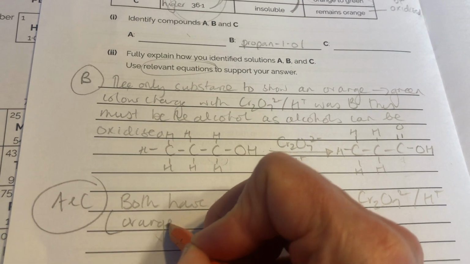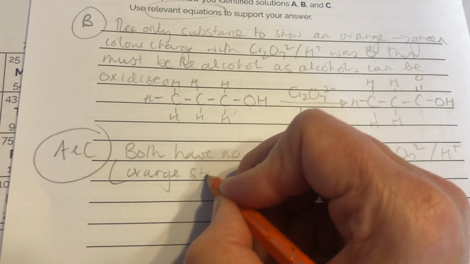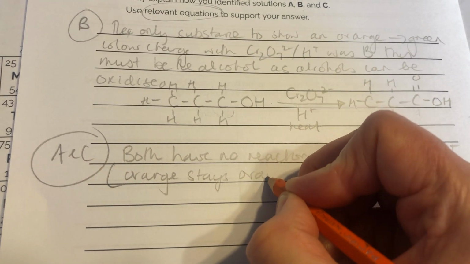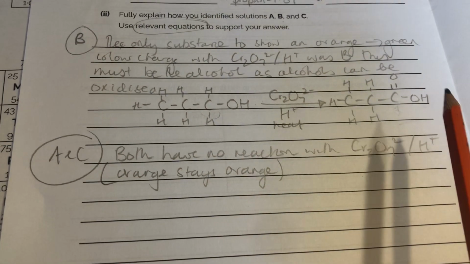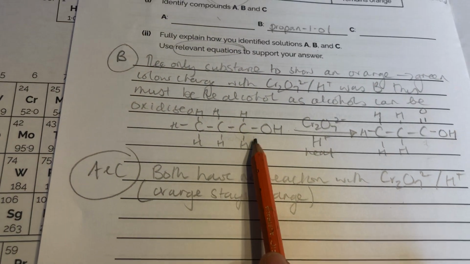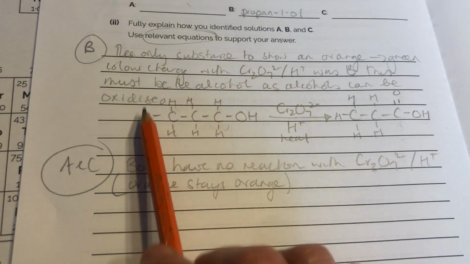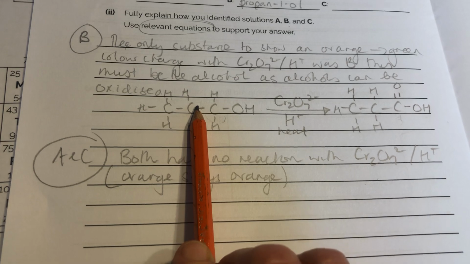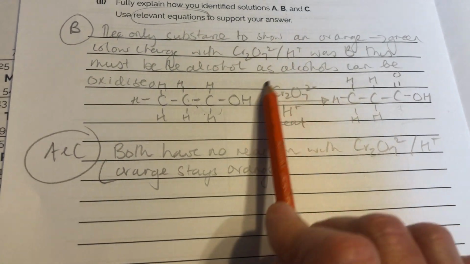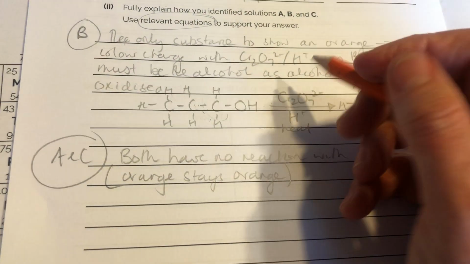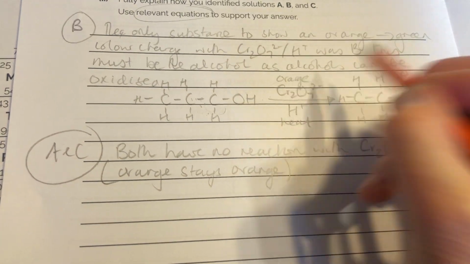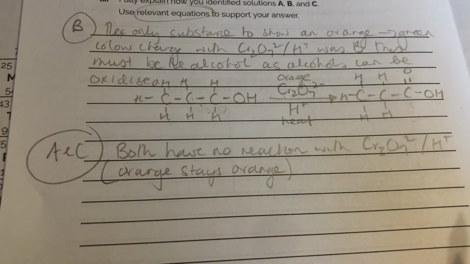Orange stays orange. The other thing that we got a little bit wrong is that we wanted to say that it was the dichromate that changed from orange to green, not the alcohol. So all of our organic substances are colourless. If they react, it's the other thing that changes its colour. This thing here is orange, and when it reacts, it changes to green.